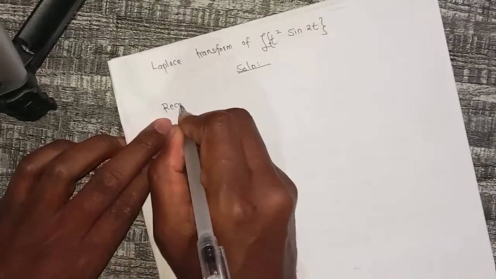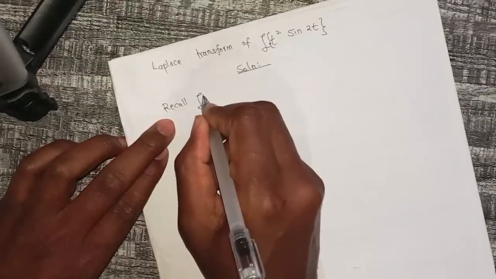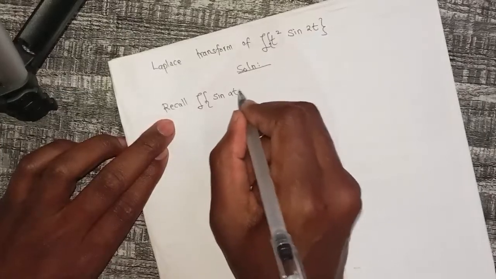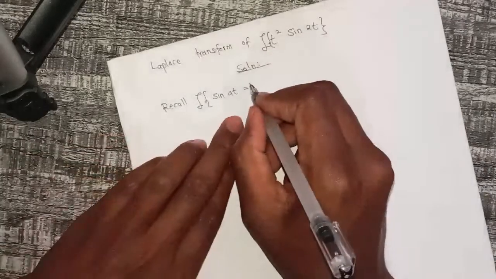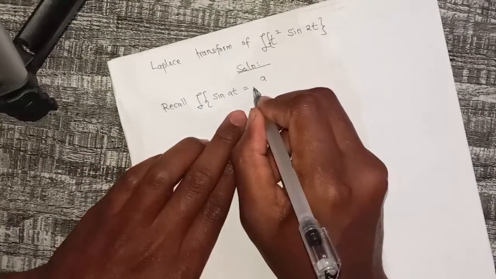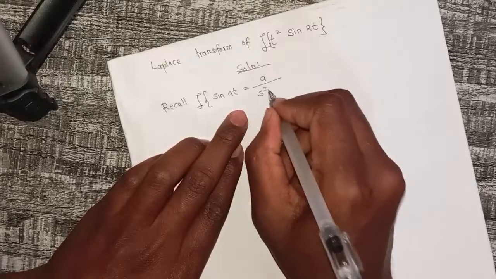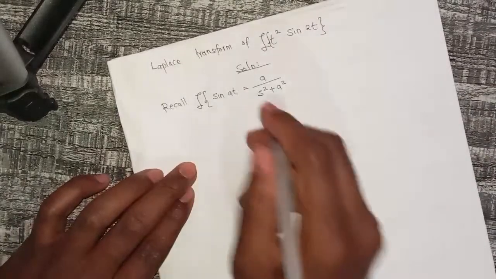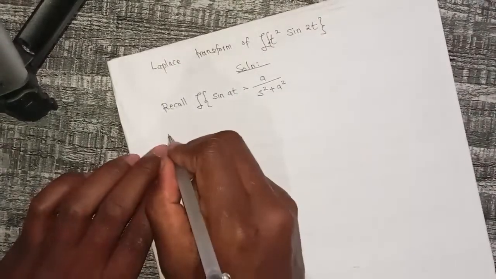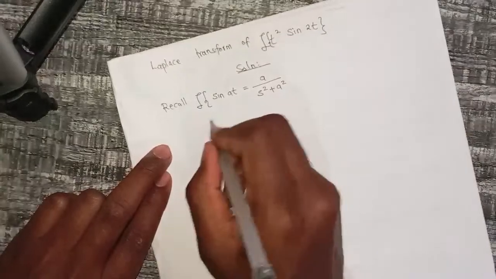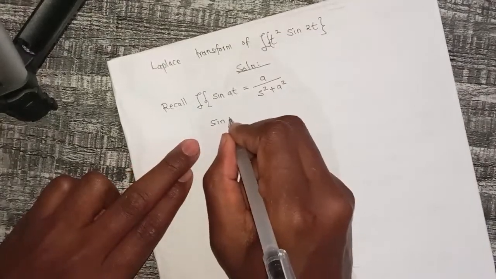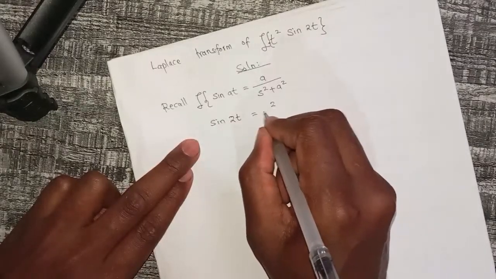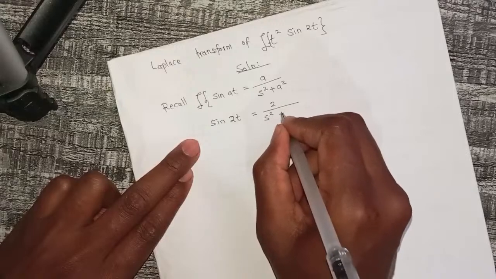First, you recall that the Laplace transform of sine at is equal to a divided by s squared plus a squared, and therefore the Laplace transform of sine 2t is equivalent to 2 over s squared plus 4.